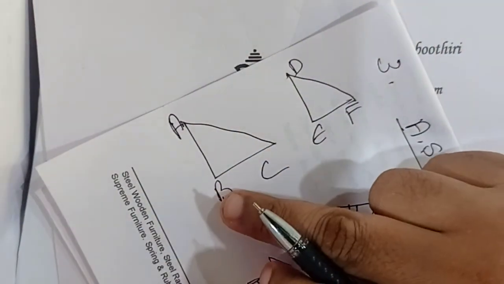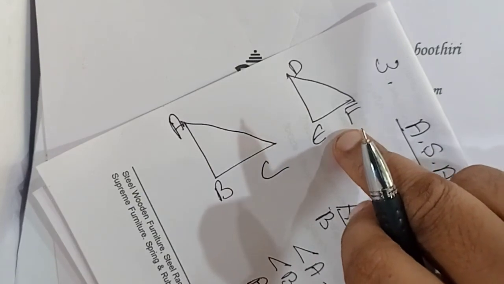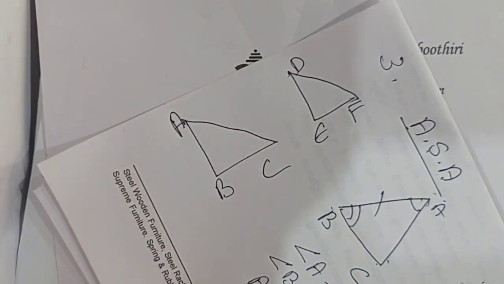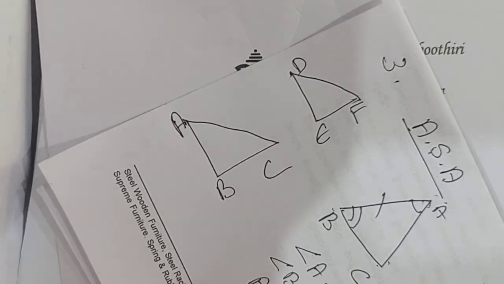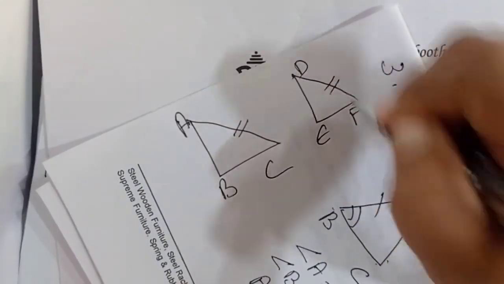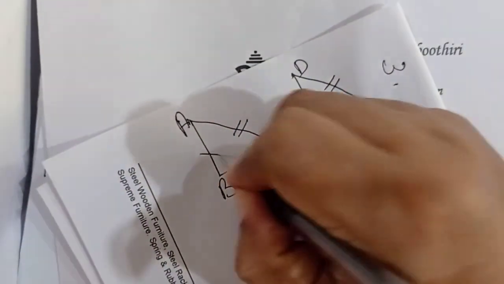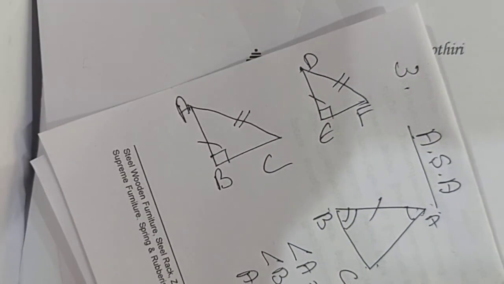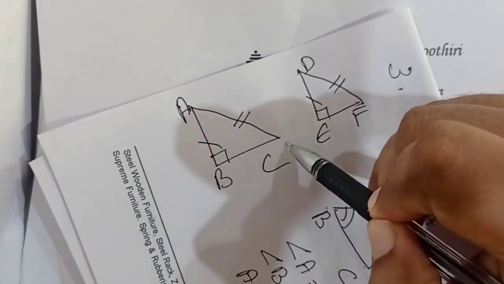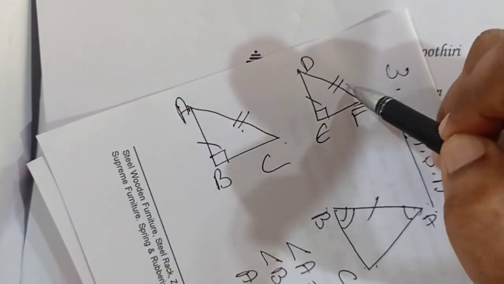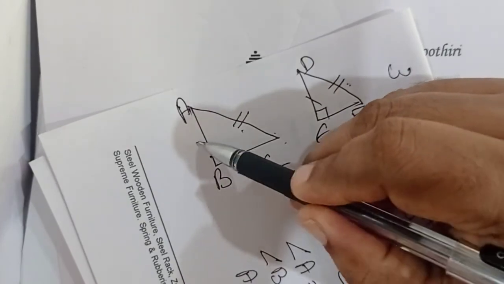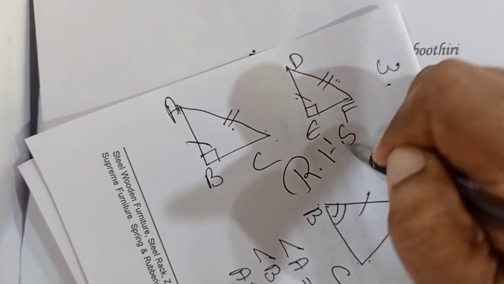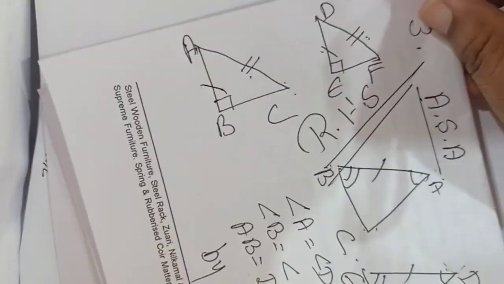Two right-angled triangles are congruent if the hypotenuse and one side of one triangle are equal to the hypotenuse and corresponding side of the other. We know that angle B equal to angle E equal to 90. In a right-angled triangle, if the hypotenuse are equal and any one of the other two sides is equal, then you can prove the theorem by RHS, the right angle theorem.